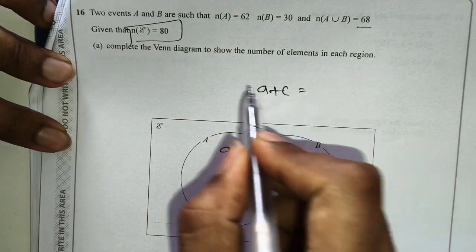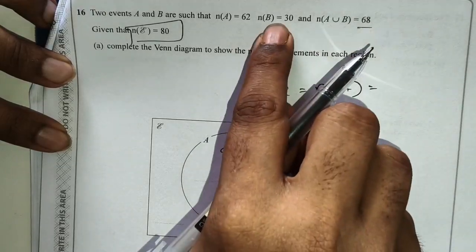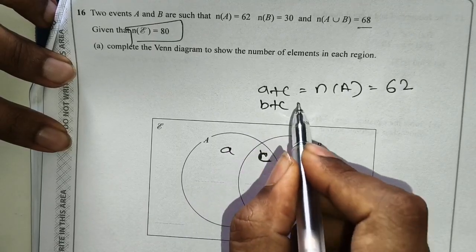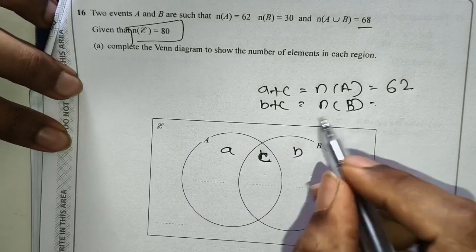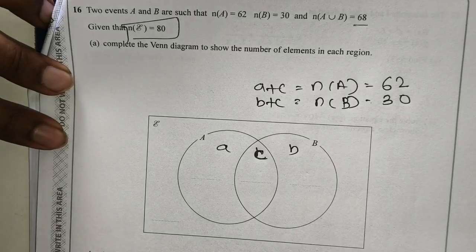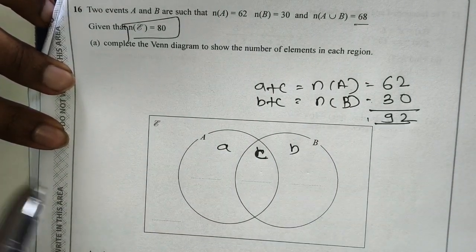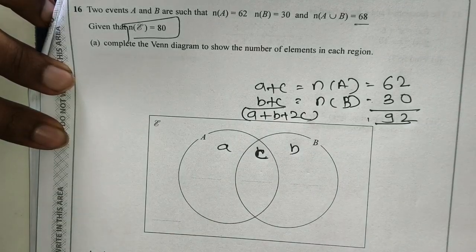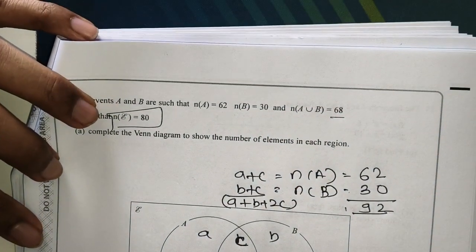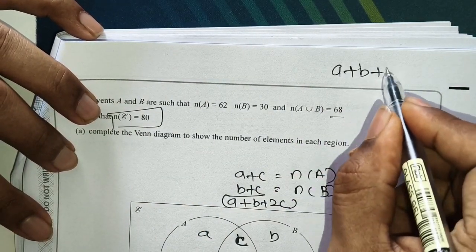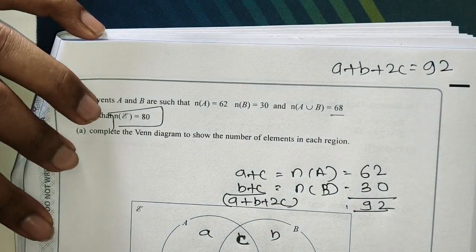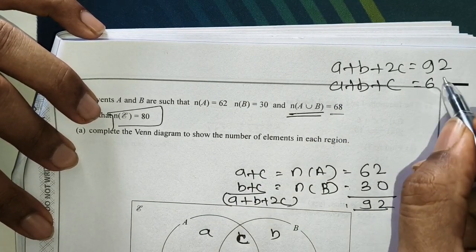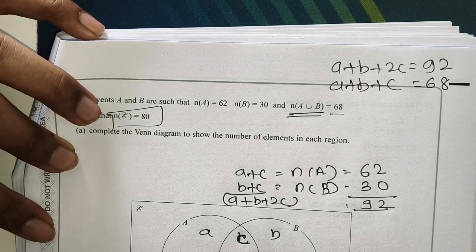So A plus C is nothing but the total elements of A, which are 62. B plus C indicates the total elements in the set B, which are 30. Now if you add them up, they make 92, and here it becomes A plus B plus 2C. So the equation is A plus B plus 2C is equal to 92, and A plus B plus C, which is nothing but A union B, is 68, because elements are not repeated here.